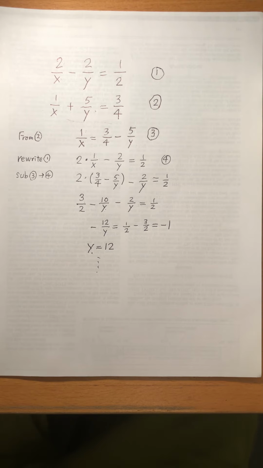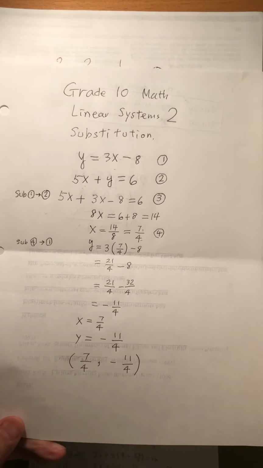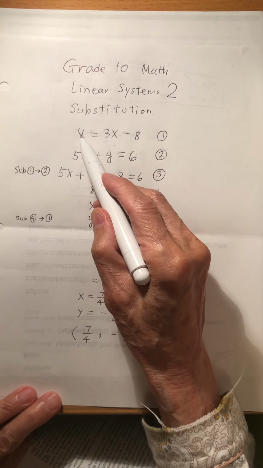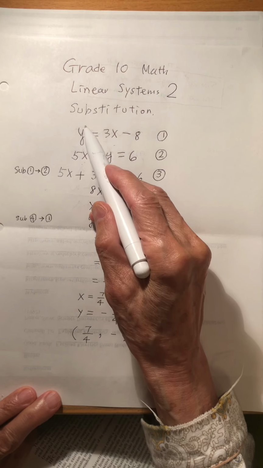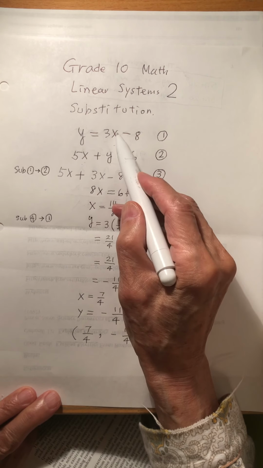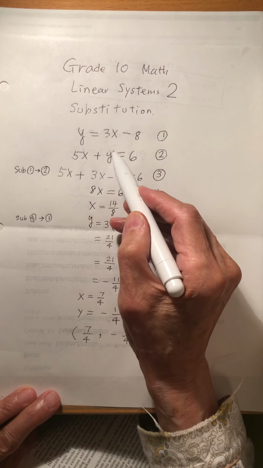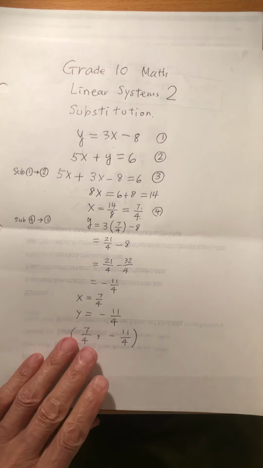So the first example, here is my first example today. Linear system means y has a power 1, or you can say exponent. The exponent of y is 1, the exponent of x is 1. When all the exponents are 1, then this system is called a linear system.